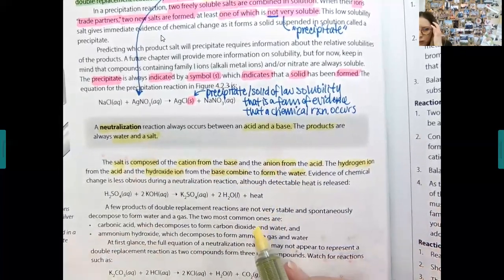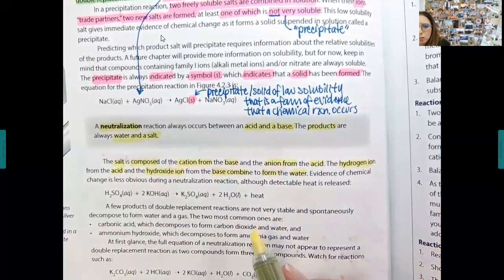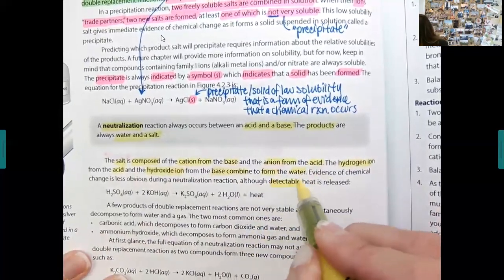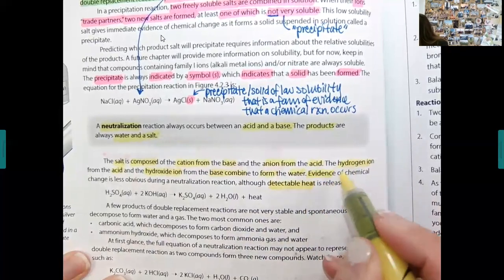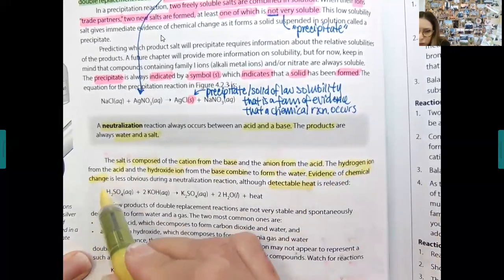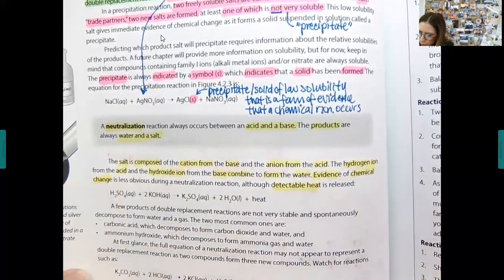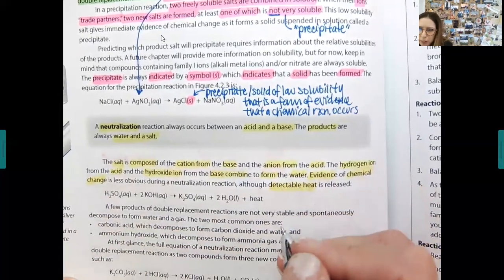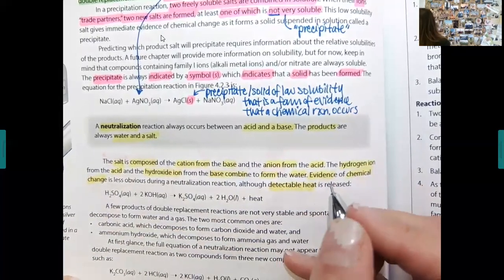What form of evidence occurs during a neutralization reaction? Well, there's going to be some detectable heat. Even though it's minor, if you're holding a test tube in which a neutralization reaction happens, the test tube will start to feel a little bit warm.